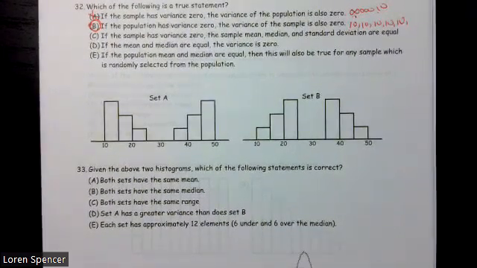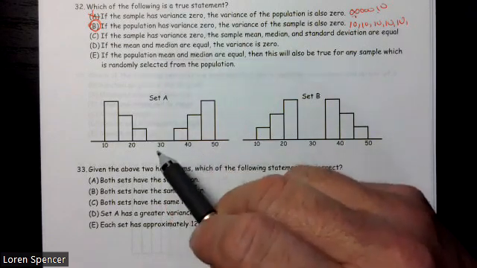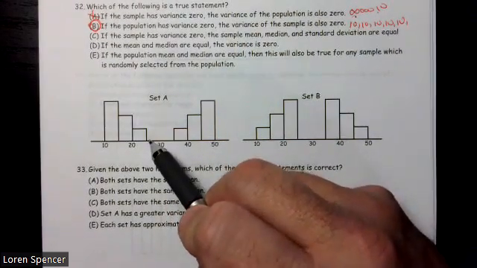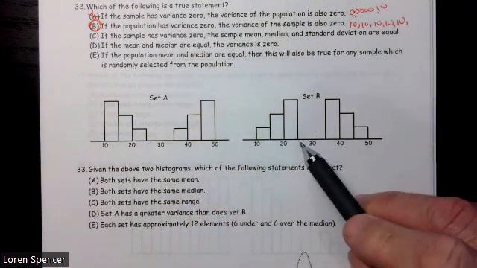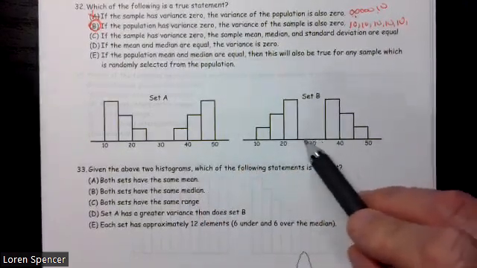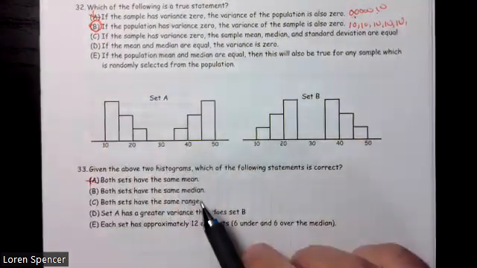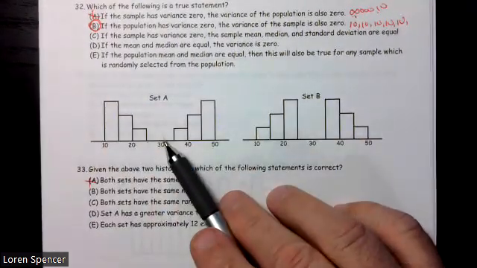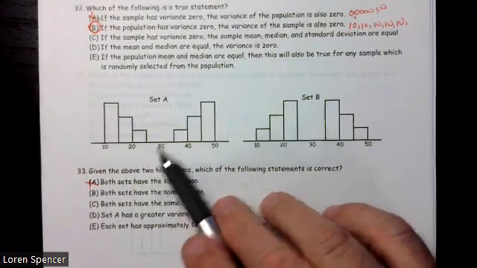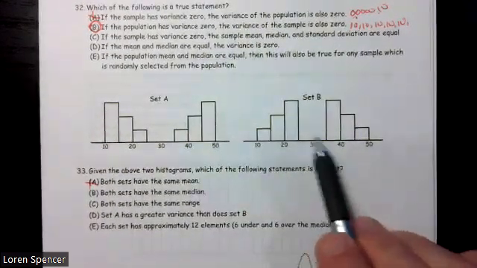Given the two histograms, which of the following is correct? Both sets have the same mean. I don't know where the mean occurs. It could be anywhere between here and here and here and here. So I don't know exactly where it occurs, so it can't be that. Both sets have the same median. Same reason. I know the median's somewhere in here, but I don't know exactly where.